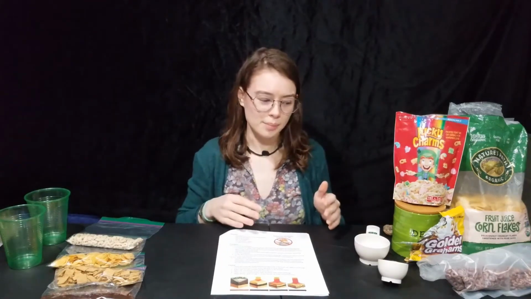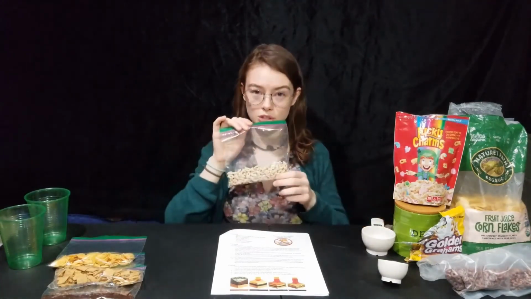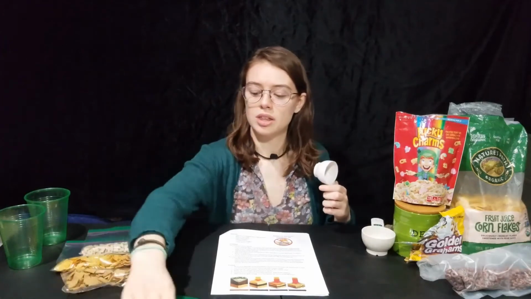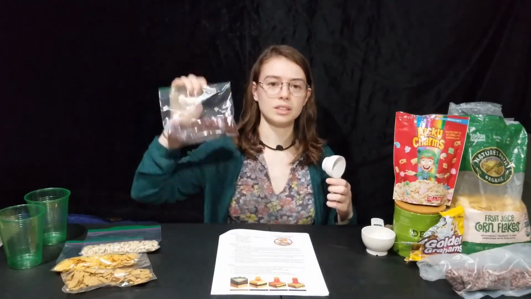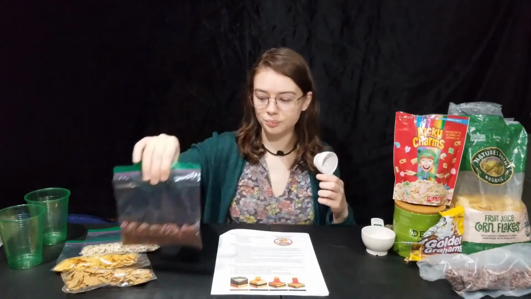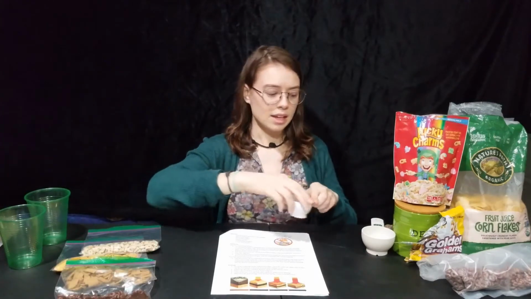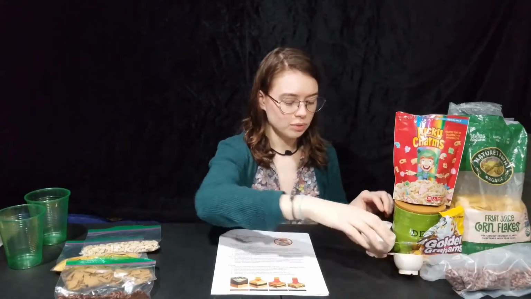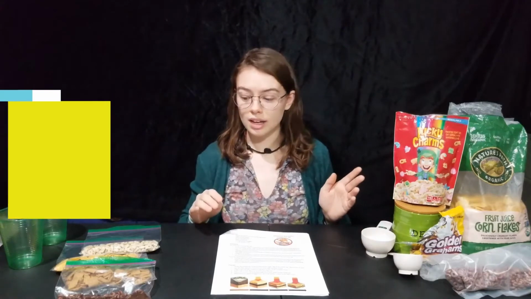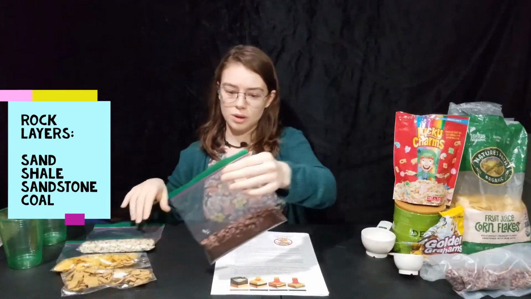It doesn't matter which type. I used half a cup of each cereal, and I put it into these pre-made bags for the students. Then I used a quarter cup of the coffee grounds and the darker cereal, which will be mixed together. Each of these cereals represents a rock layer, so I laid it out from bottom to top.